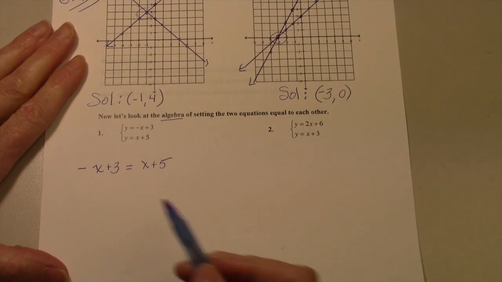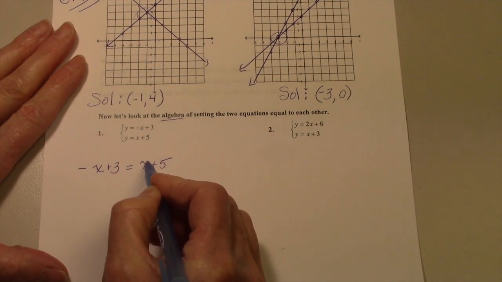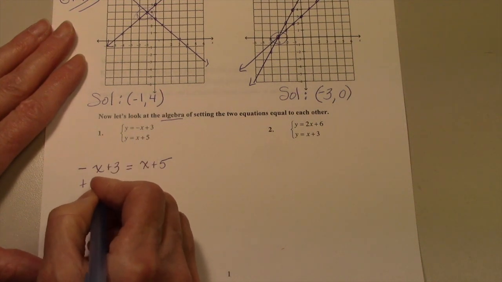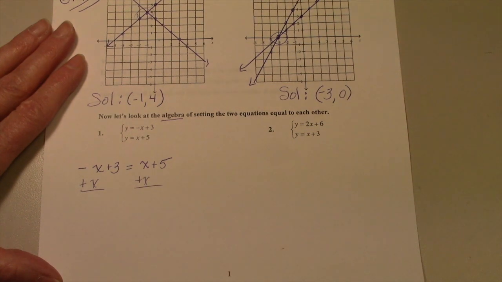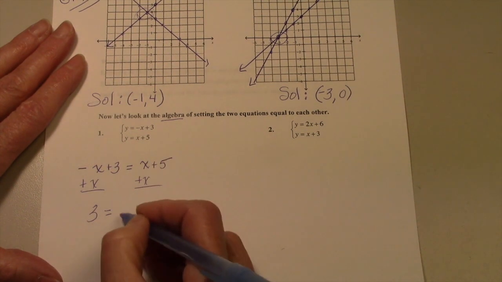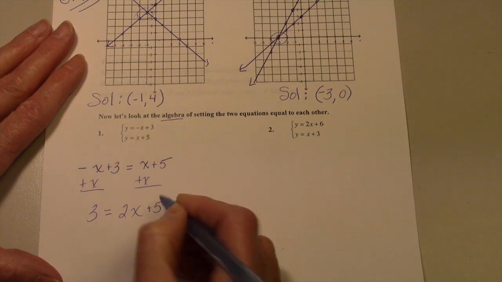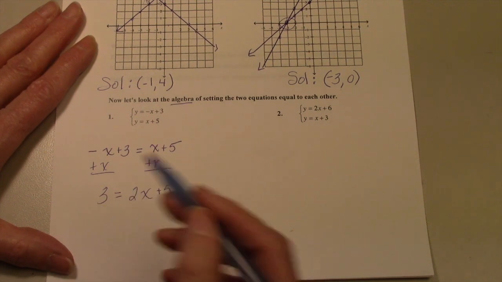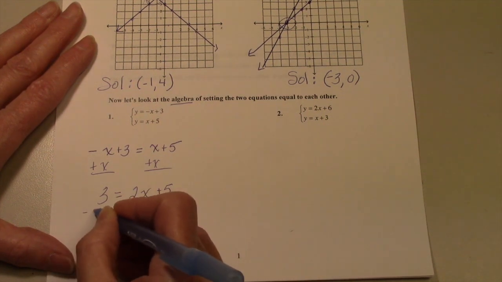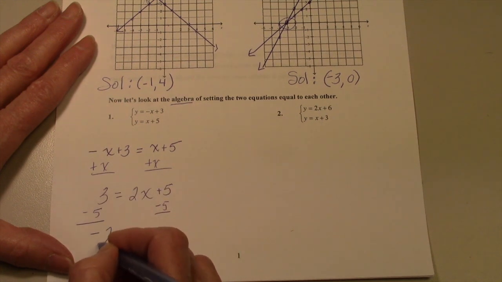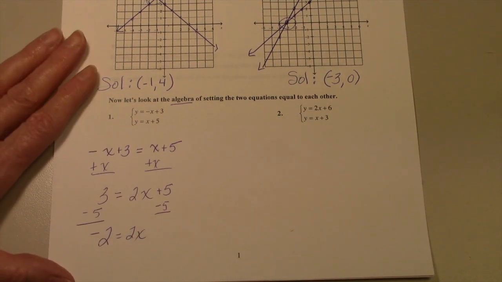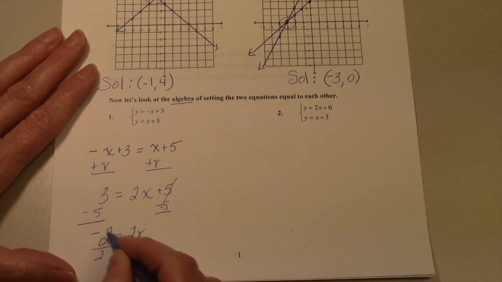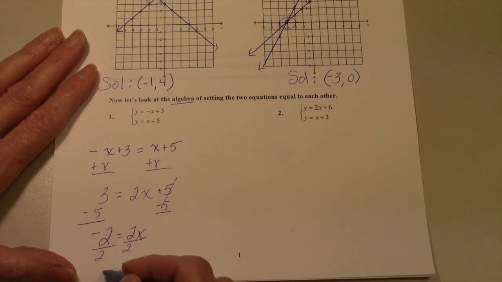I want to move the x's to one side and the whole numbers to the other side. Okay? This guy's negative, that guy's positive, so I'm going to move him. I'm going to go plus x underneath, plus x here. So I get 3 equals 2x plus 5. Next step, move the 5. 5's got to come over here. Minus 5, minus 5. This makes negative 2 equals 2x. That's gone, right? Last step, divide by 2. Divide by whatever's with the x, remember? x equals negative 1.